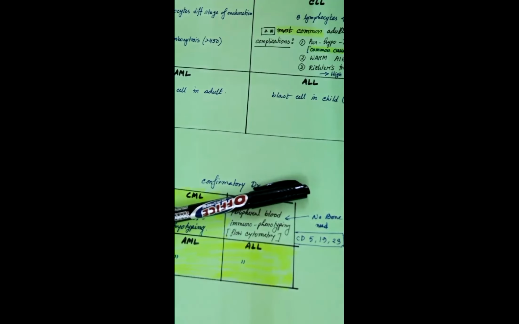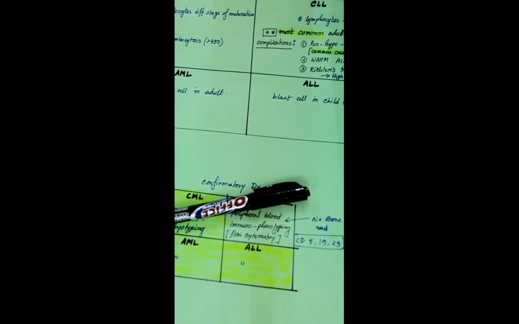Because some people were asking me that it is really difficult to remember all the leukemia features and differentiating them, and about the prognostic factors, how to easily remember them. So I'm trying to do the most simple way to remember all the leukemias together. I'm trying to make tables with them. That's how I remember myself, so I hope that it will help you guys also.